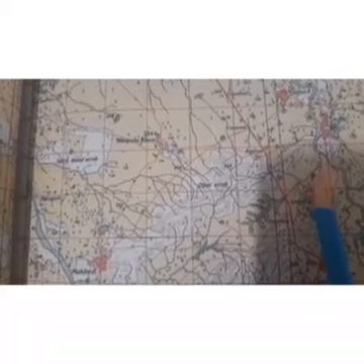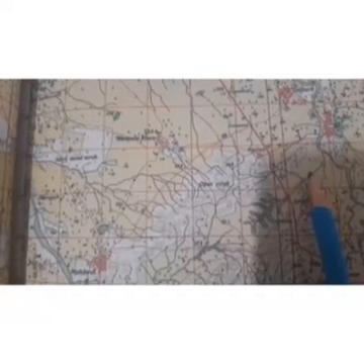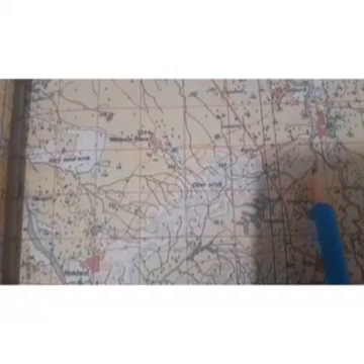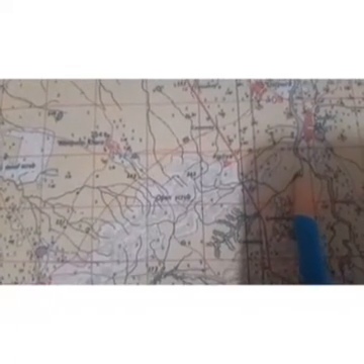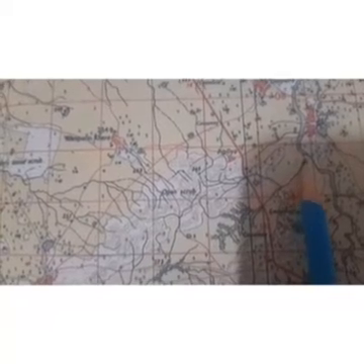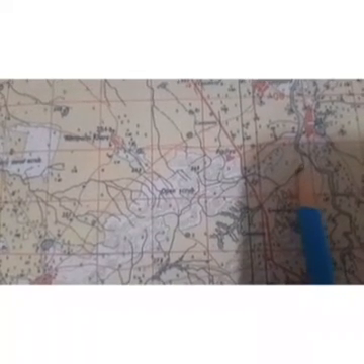So this brown line indicates the height 260 meter. That shows the contour line with 260 meter. You can write contour height, or contour line with 260 meter.